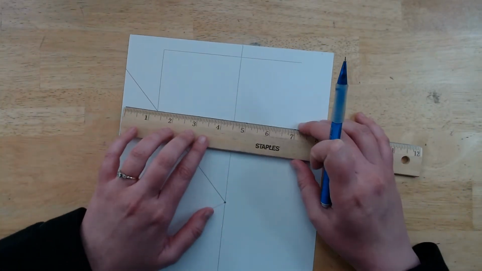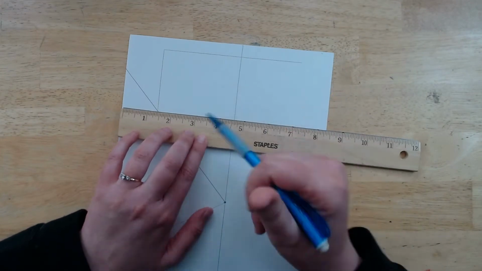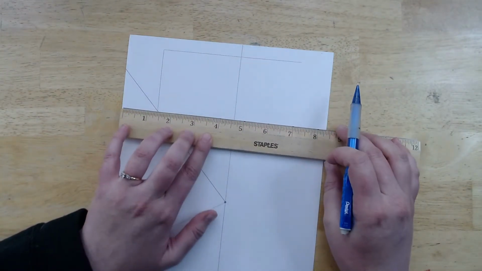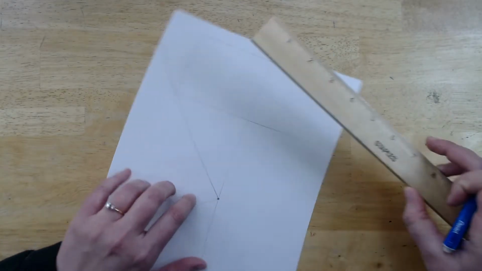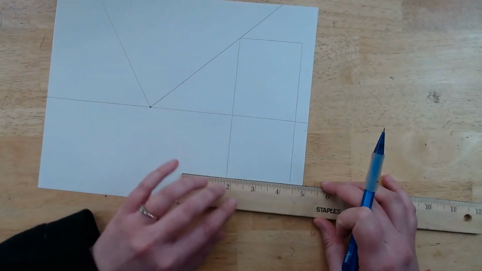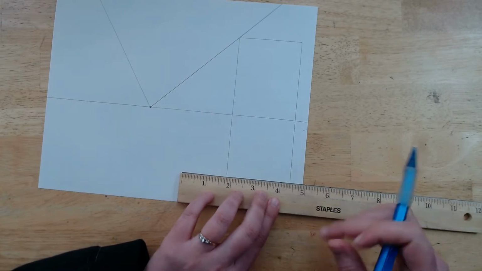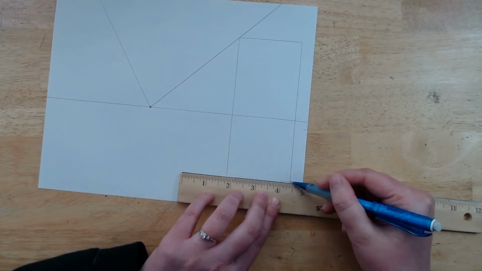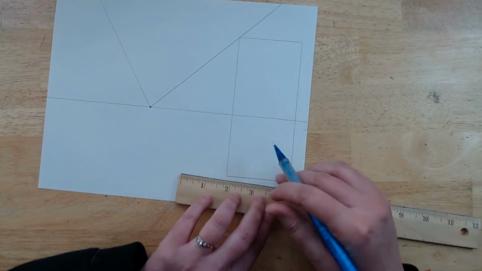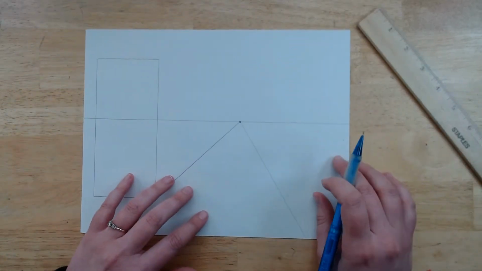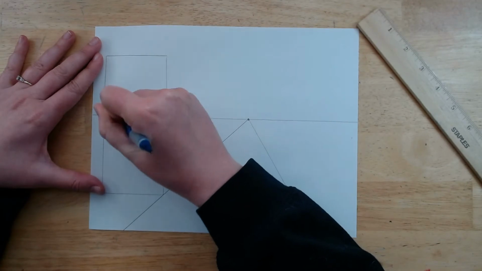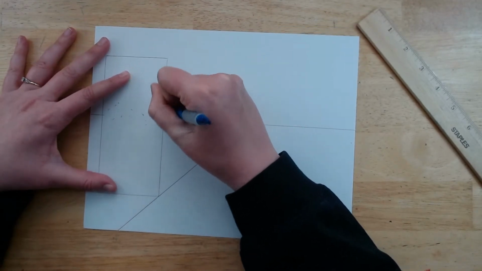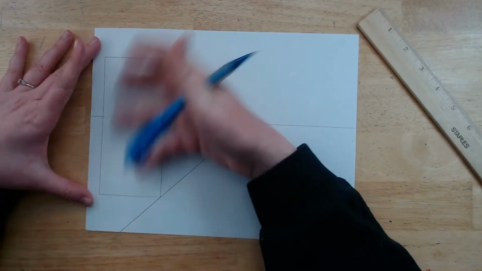So I'm going to draw two vertical lines, again looking at the edge of my ruler to help me make sure the ruler's straight. And then I'm going to connect them on the top to make this rectangle shape. Then I'm going to erase this part of our horizon line that's inside our building. So this is the side of our building.